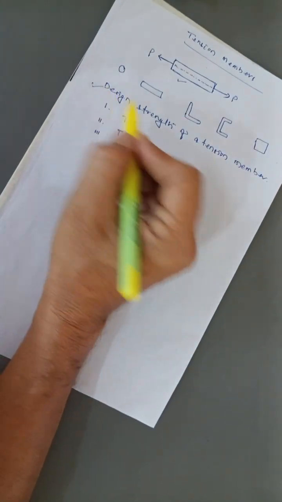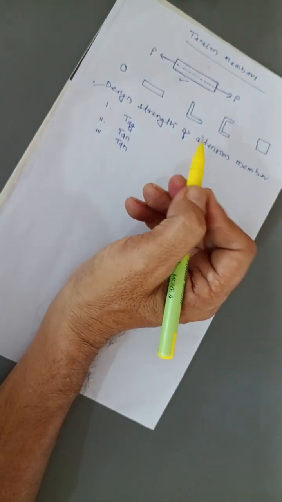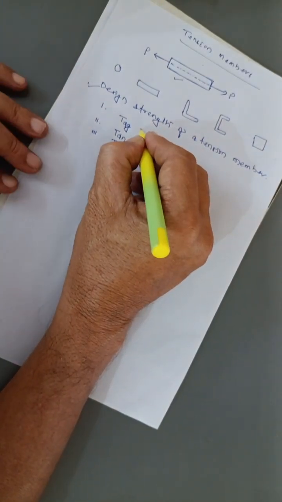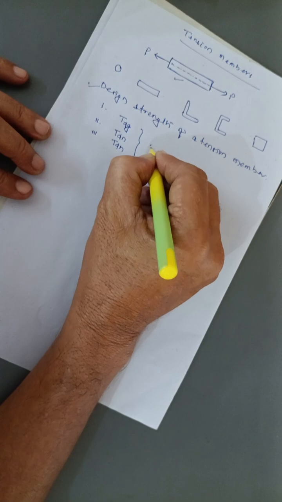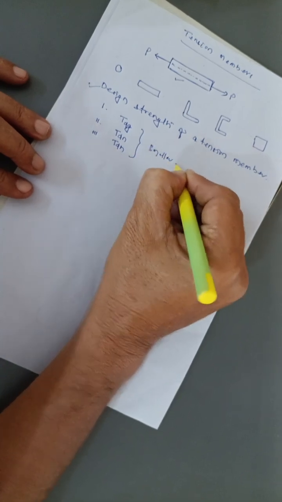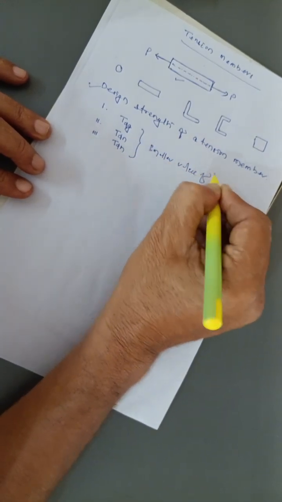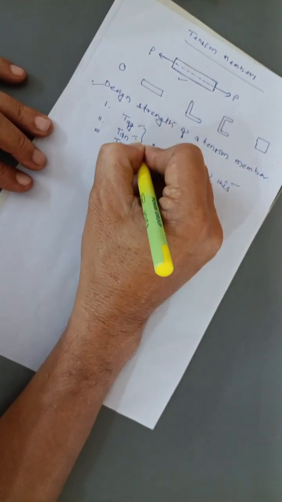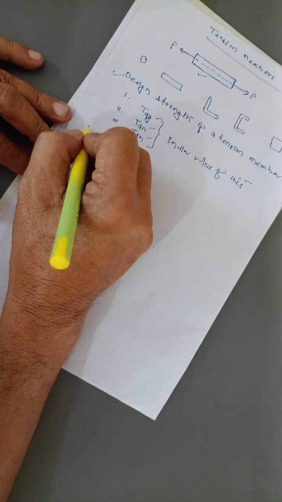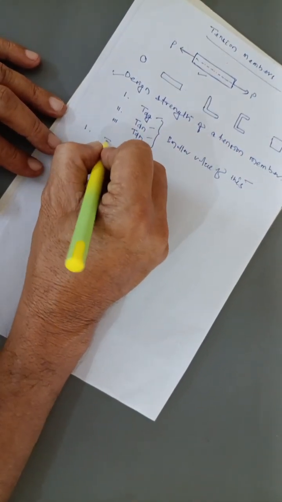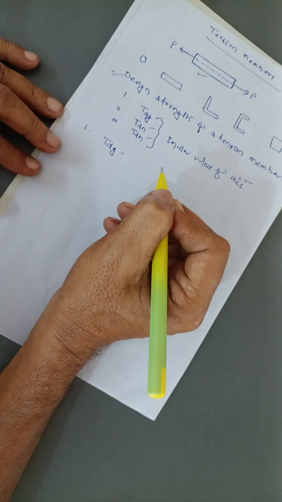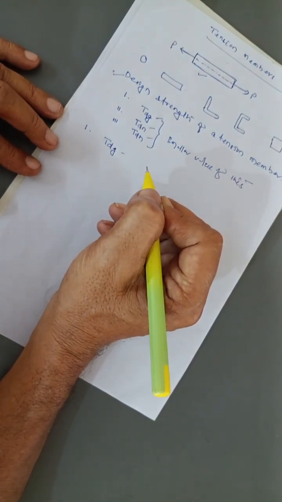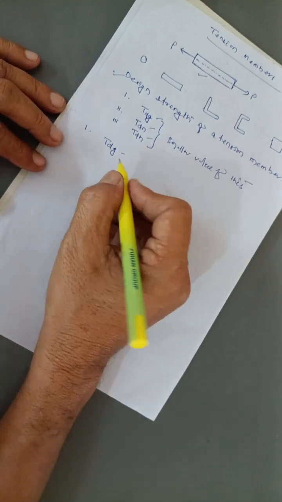As per IS 800, the design strength of a tension member is the least or the smaller value of these. So which one is smaller? We will calculate. First, the design strength due to yielding of gross section, TDG.